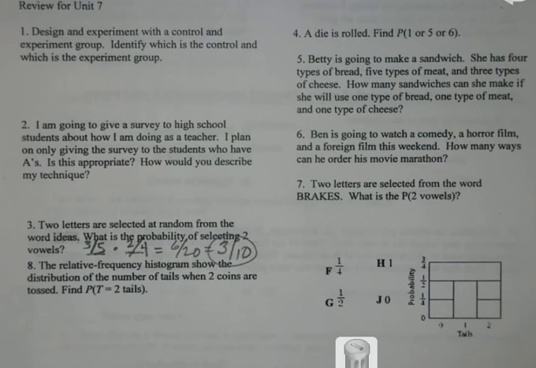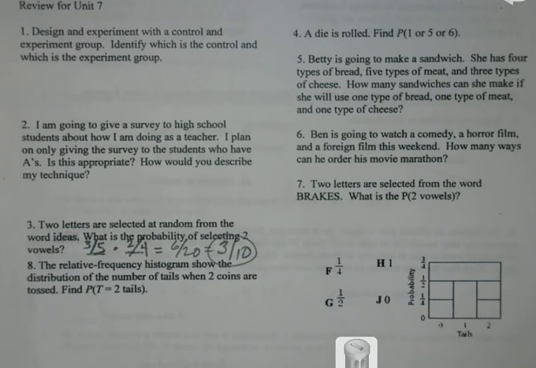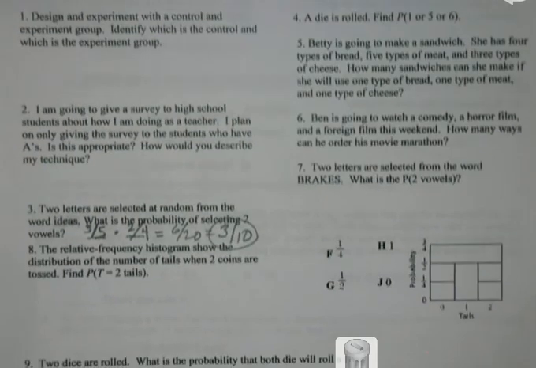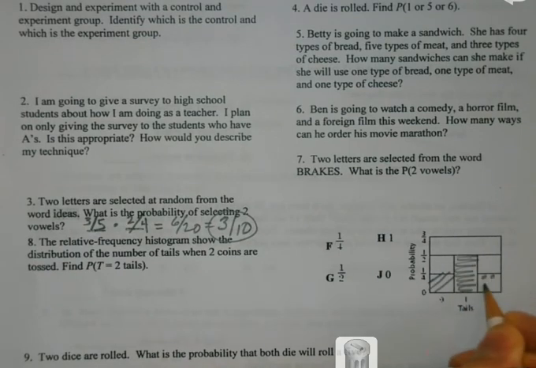Number 7. Now, number 7 seems to me an awful lot like number 3. 2 letters are selected from the word brakes. It's just different size, and it's still 2 vowels. It's just written a little bit differently. Okay. Yeah, that's the thing I will mention though. When we get to number 8, my shading didn't come through real well, because this should have looked a little more like this, which probably would have made this a little more sensible, possibly.